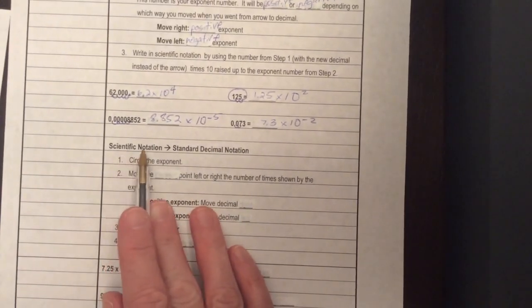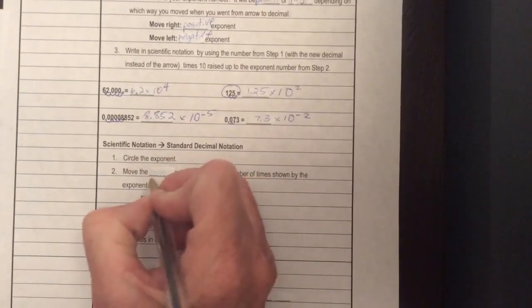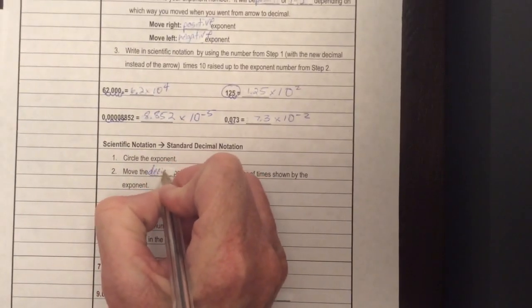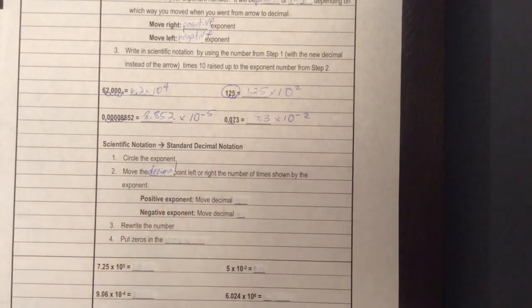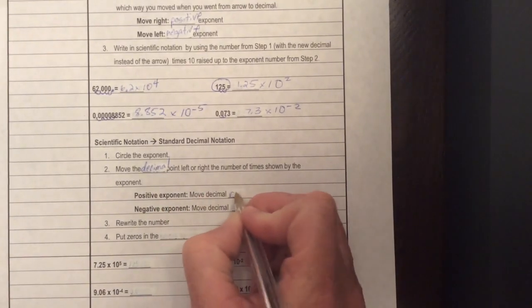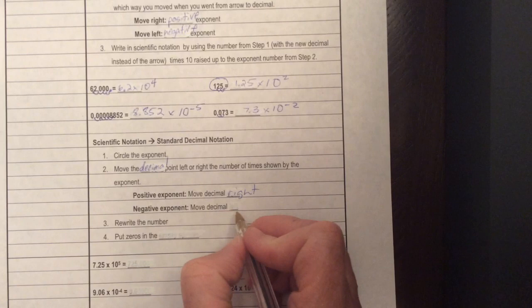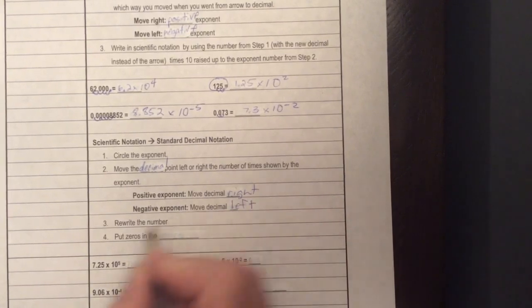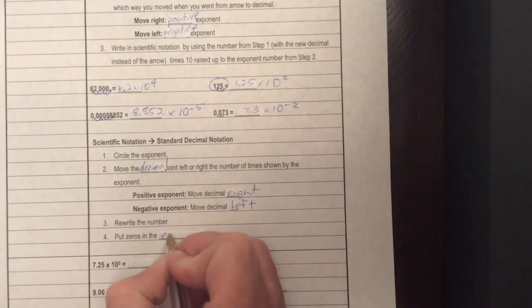So, scientific notation. This is turning a scientific notation number back into a regular number. First, you circle the exponent. Then you move the decimal point left or right the number of times shown by the exponent. If it's a positive exponent, you move the decimal to the right. If it's a negative exponent, you move the decimal to the left. You rewrite the number, and you put zeros in the empty spaces.